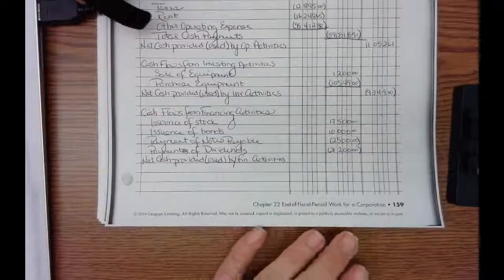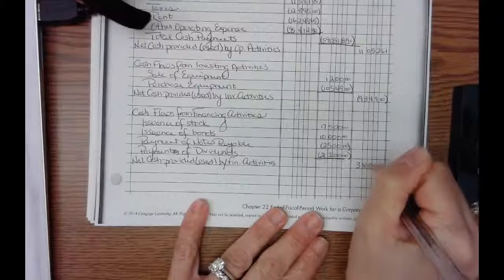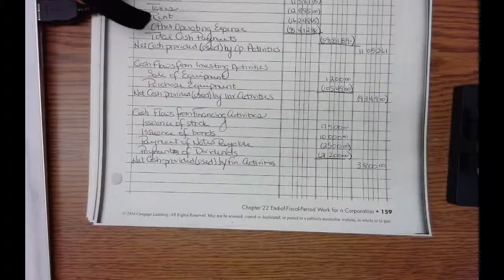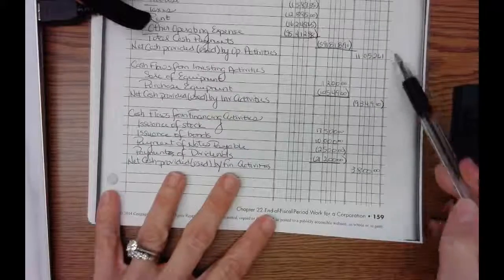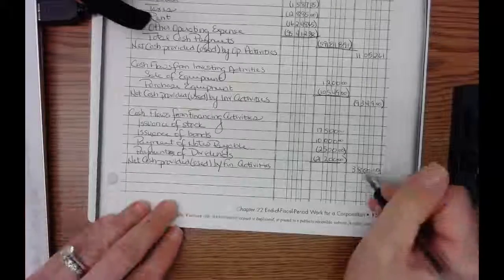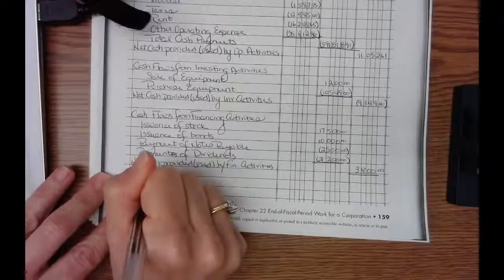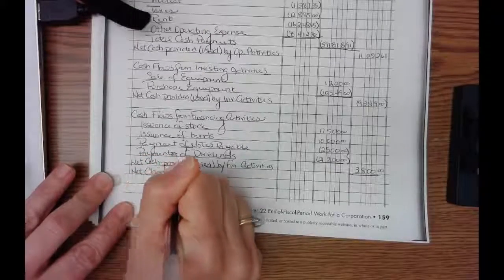Okay, so when I add up all of these, I'm going to get a positive 3,800. So now I've got my three amounts from each section out here in the right-hand column. I'm going to add or subtract all of these up together, so I'll draw a line, and this will be my net change in cash.